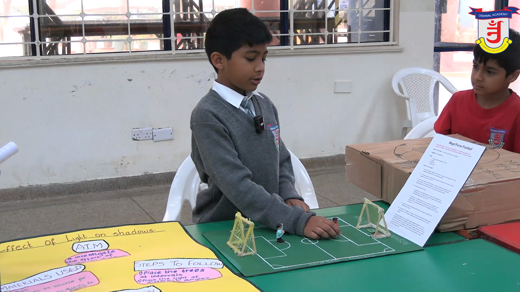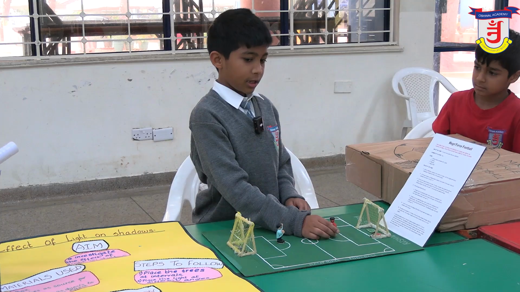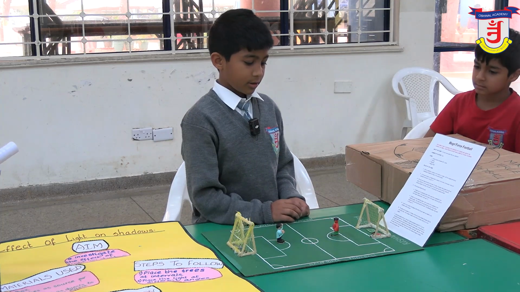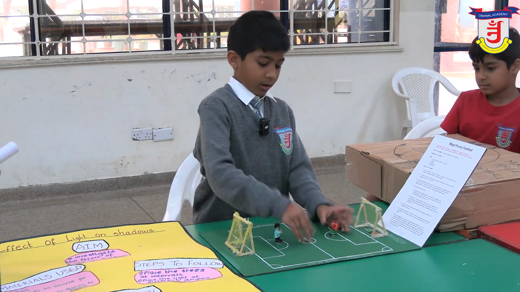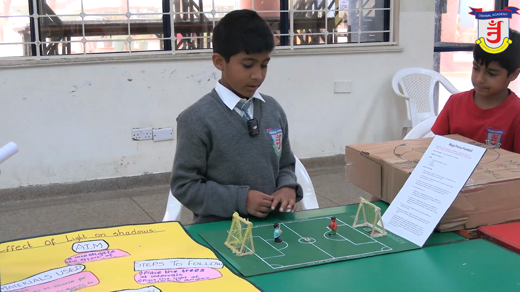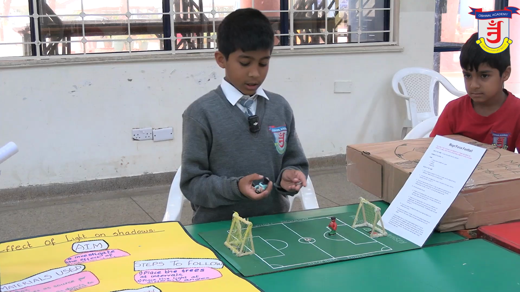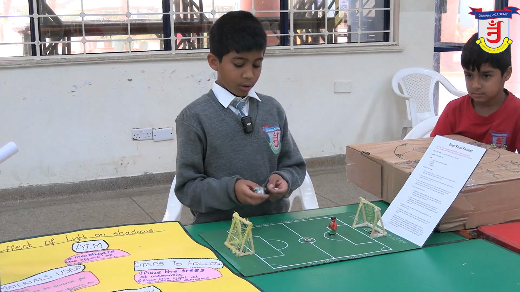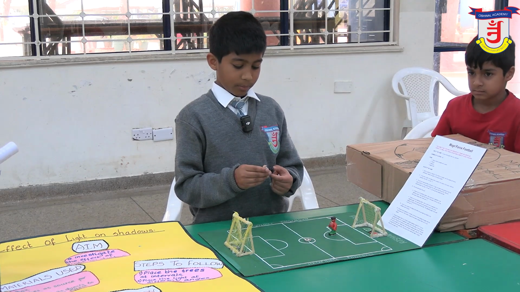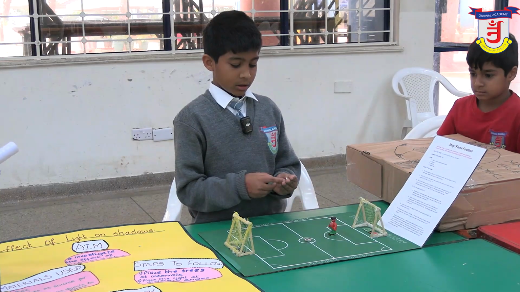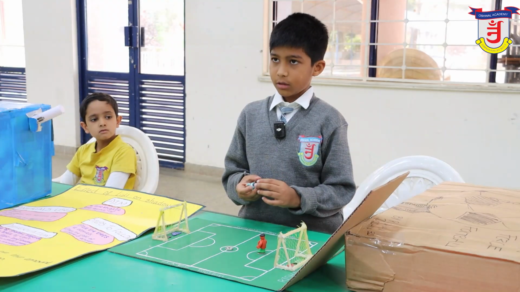Some magnetic materials include iron, nickel, and cobalt. There's a pull force between a magnet at the bottom of the players and another magnet that is stuck here.